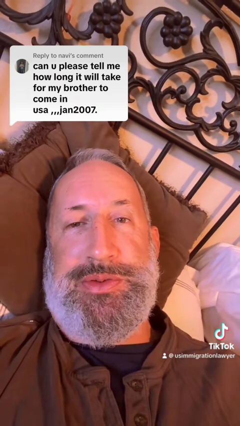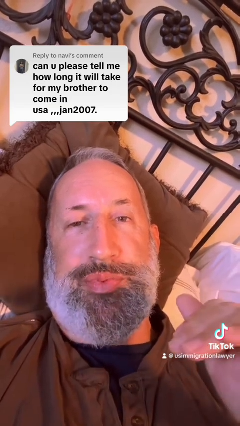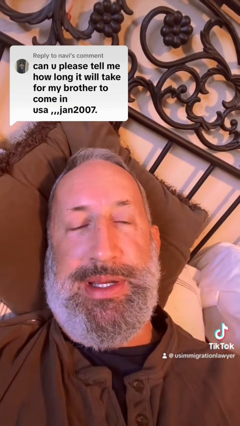So what you would do is you would look at this Visa Bulletin from the Department of State, go to the 4th preference, because that's what a sibling petition is. I'm assuming that your brother was petitioned by you. If that's not the case, and for example, if your brother was petitioned by your mother or father, that's a whole different category.